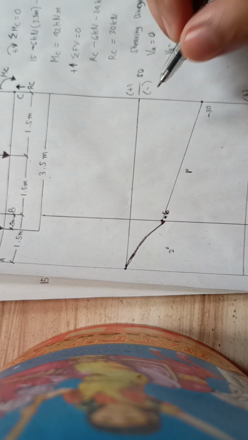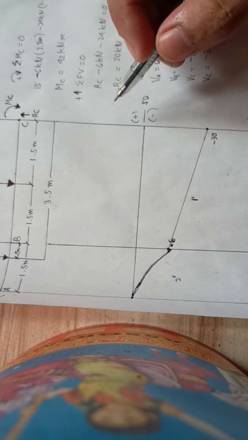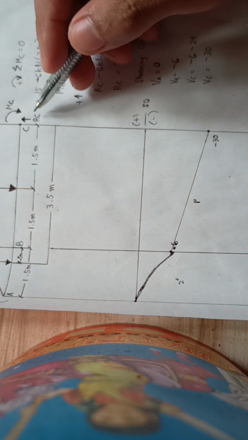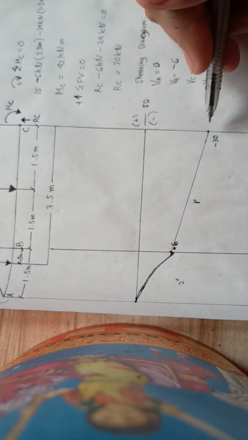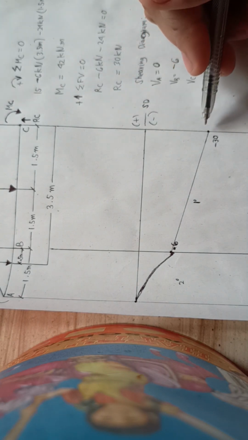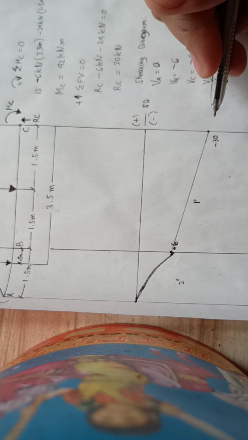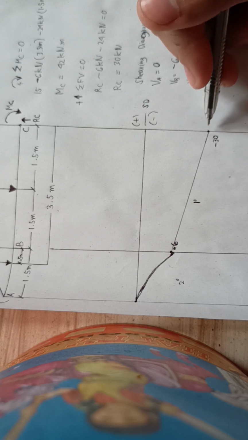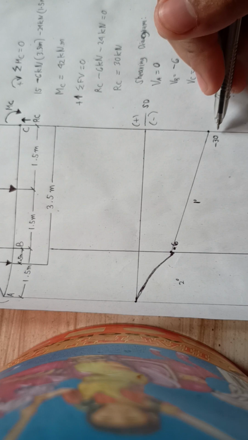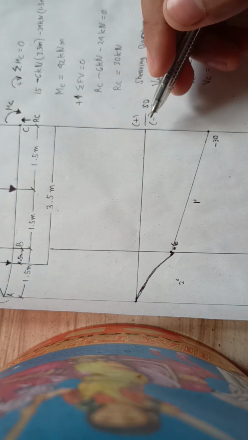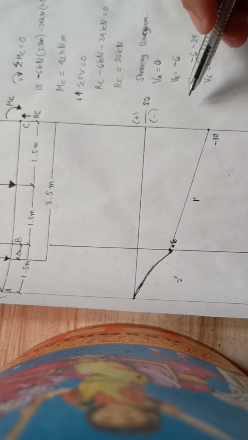So as we see here, our RC is going upward, and the location of our value of our shear at point C is going downward. So we should add the preceding value at point C, which is negative 30, to the value of RC, which is 30 kilonewton, and it is equals to 0.